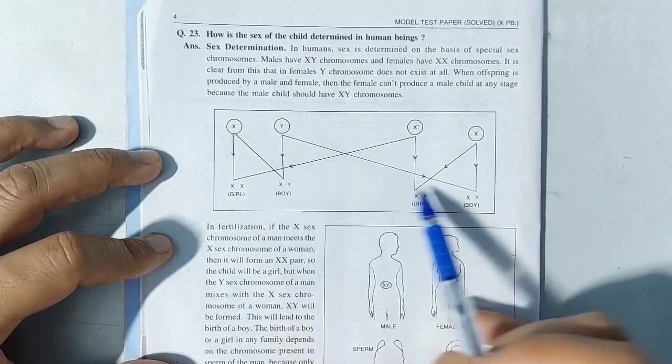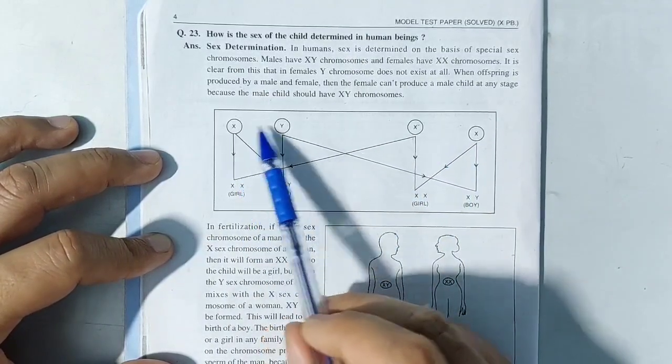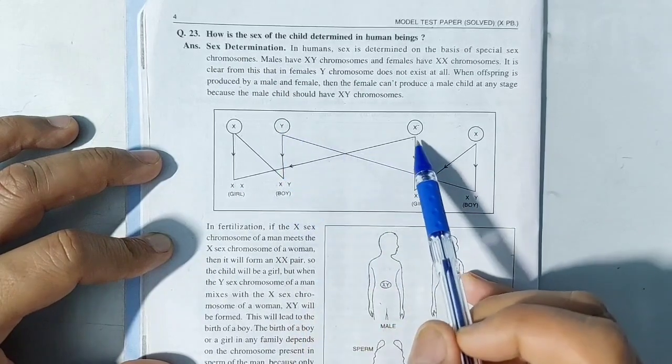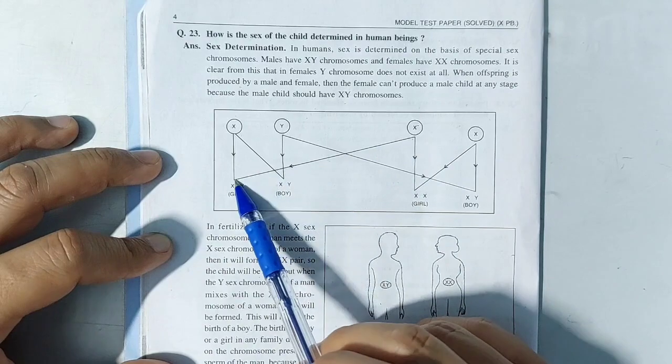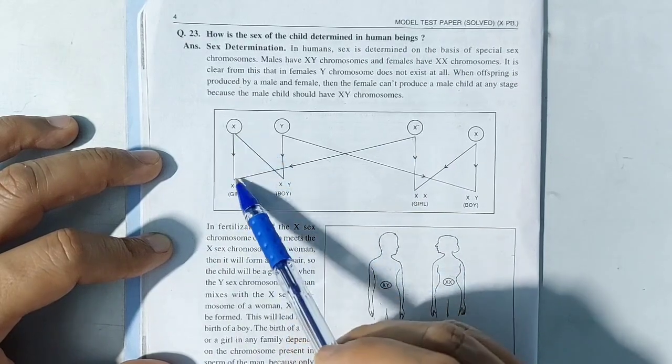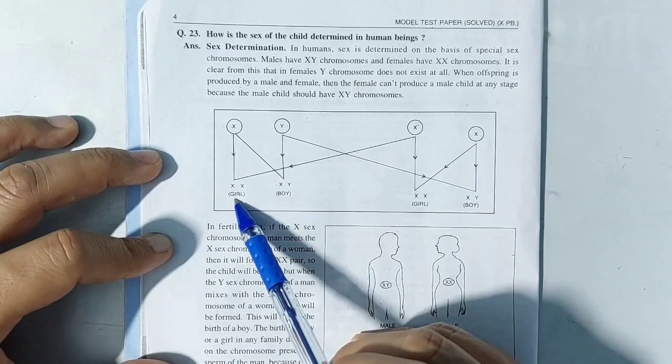Now students, you see in this picture, males have XY chromosomes whereas females have XX chromosomes. When the X chromosome of the female fuses with the X chromosome of the male, then the offspring will be a girl child.